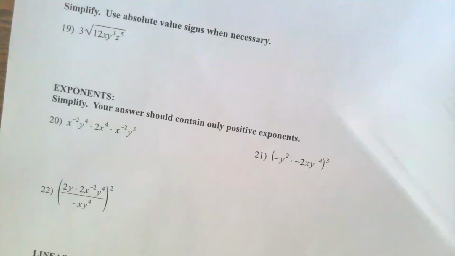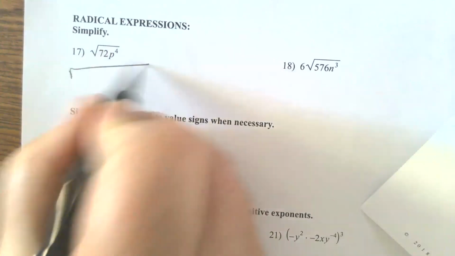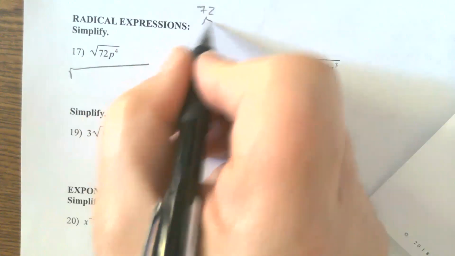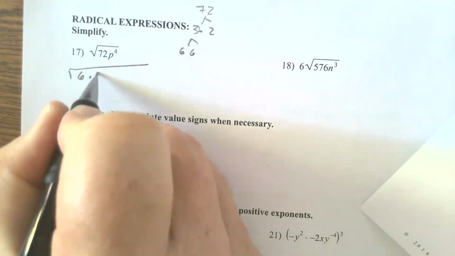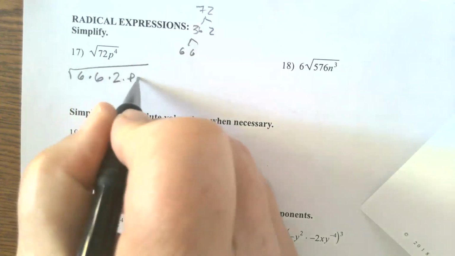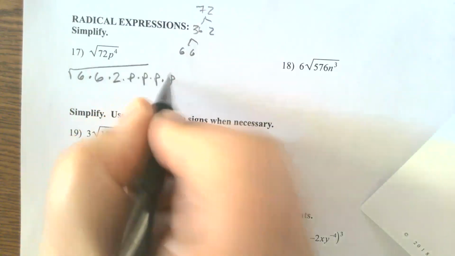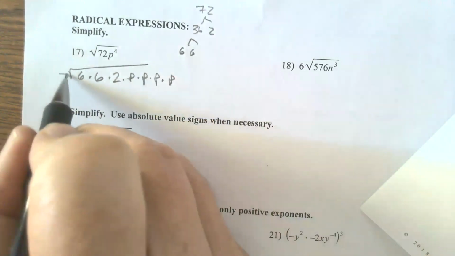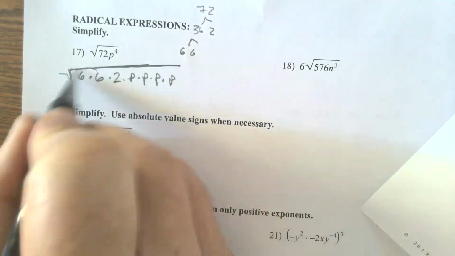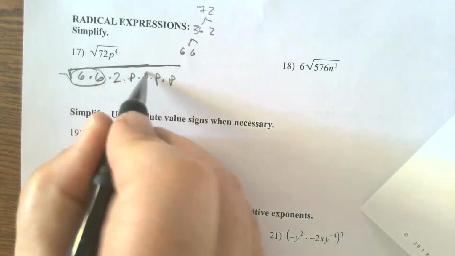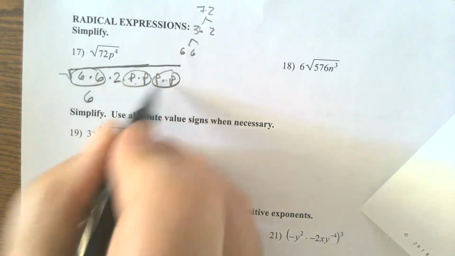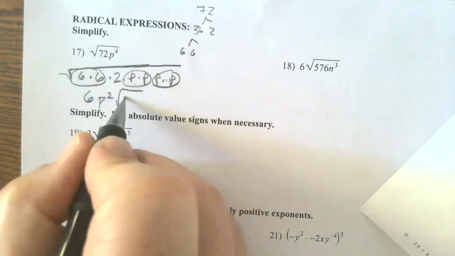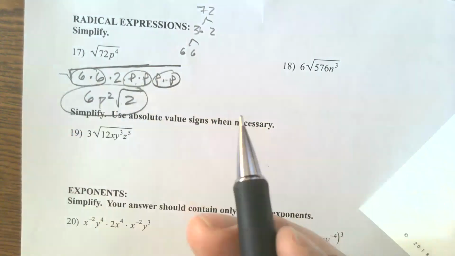All right, radical expressions. So to simplify this, what I need to do is factor this. I know that 72 is 36 times 2, which is 6 times 6 times 2. So I'm going to express this as 6 times 6 times 2 times p times p times p times p. And when I'm doing a radical simplification, what I'm looking to do is find things that show up twice. And each of those will come out as a single thing. So 6 p times p is p squared, and then there's still a 2 stuck on the inside.